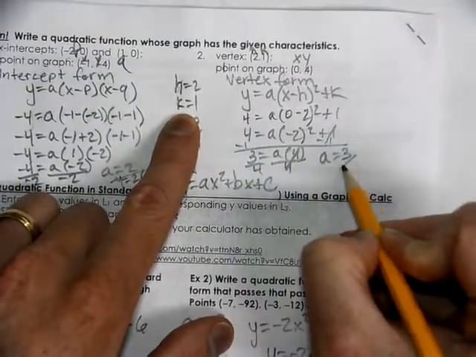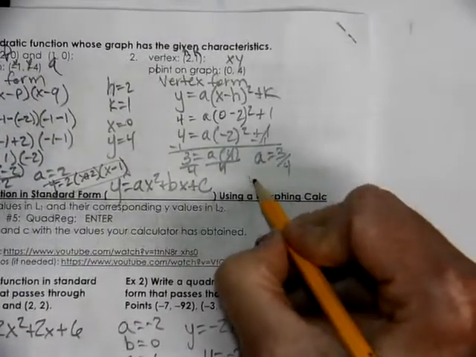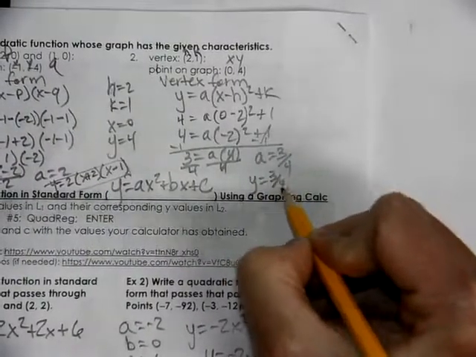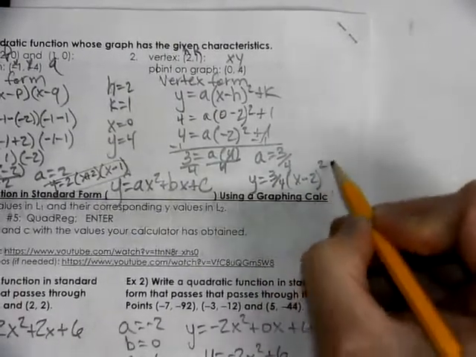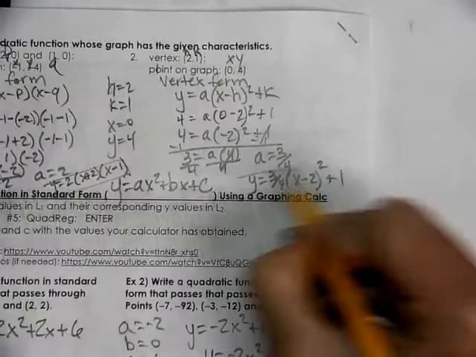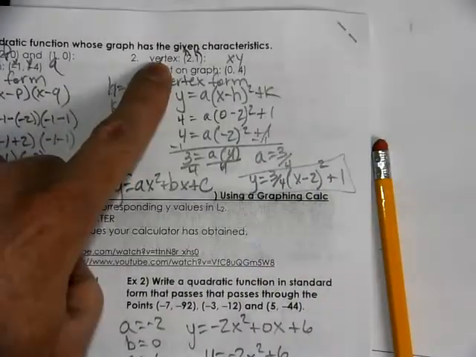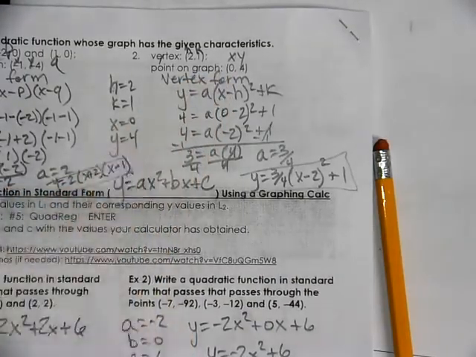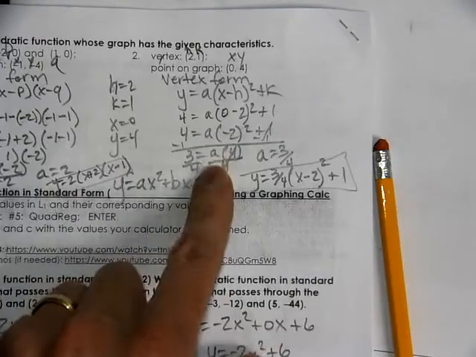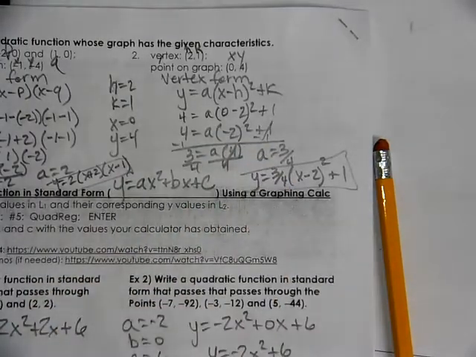So a is going to be a little crazy looking one at 3/4. So our equation is y equals 3/4 x minus 2 squared plus 1. So we knew what our h and k was from the given information. We knew what our x and y was from the given information. And we plugged our values in as we had previously, and we came up with our equation. A little crazy, but we did it.